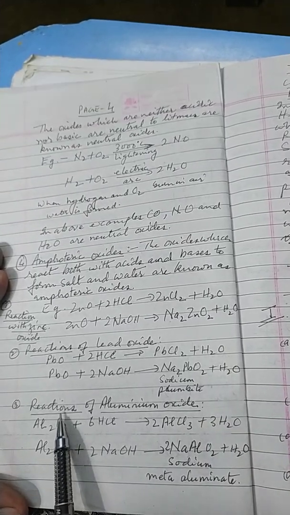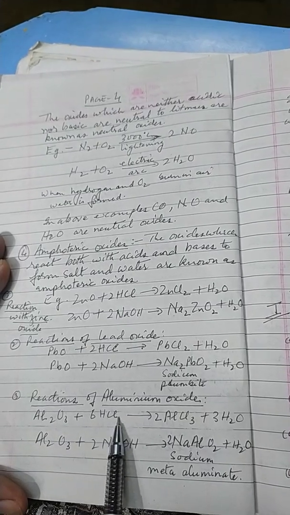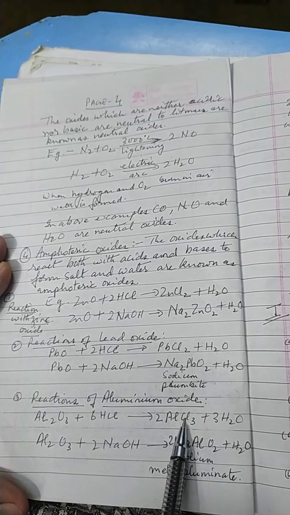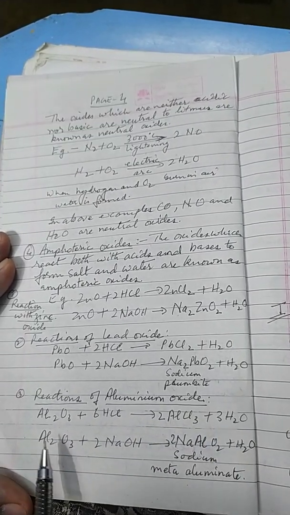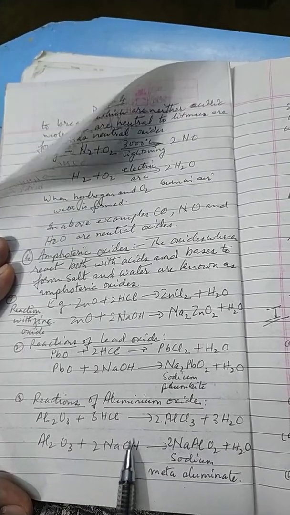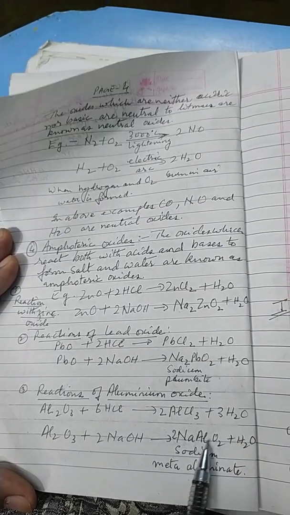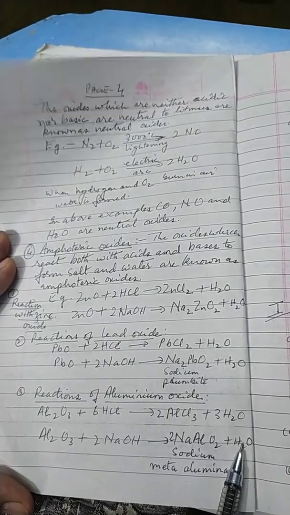Then we see aluminium oxide reacting with HCl to give aluminium trichloride and water. Also aluminium oxide combines with alkali, sodium hydroxide, to give sodium metaaluminate and water.